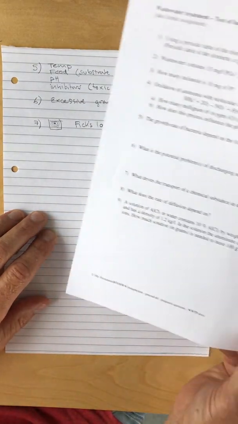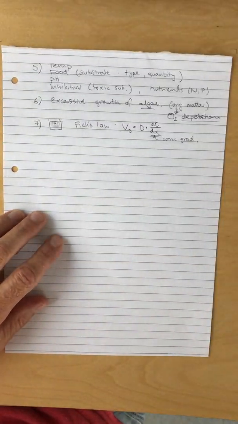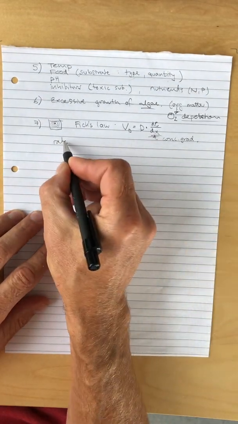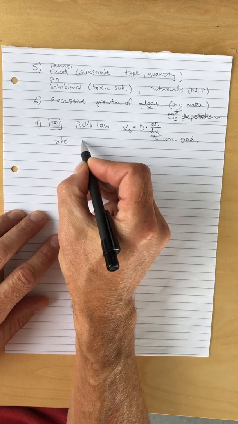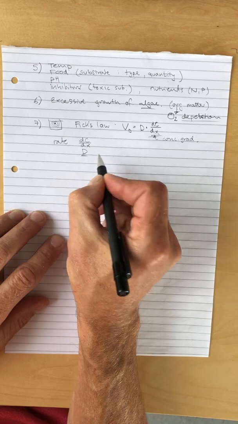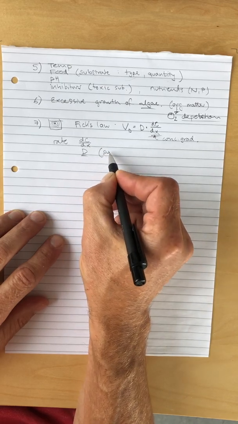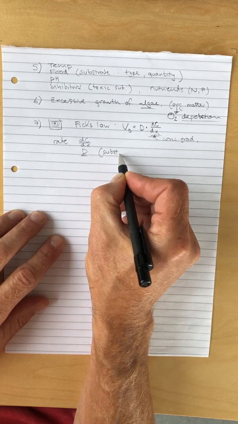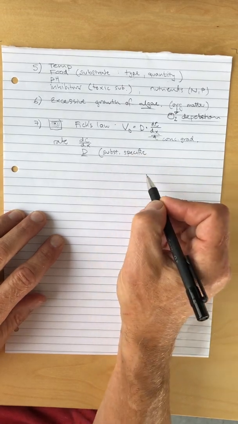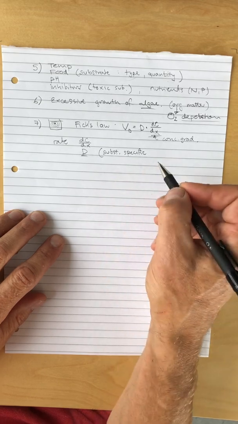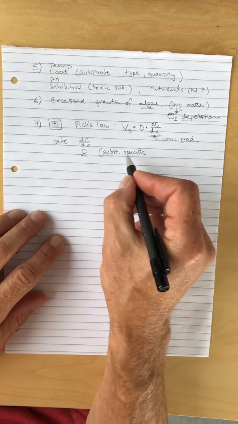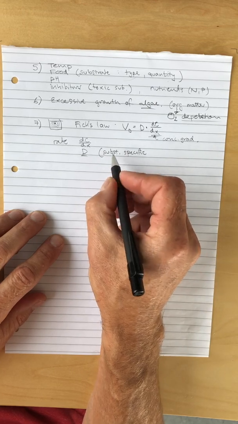Right, what does the rate of diffusion depend on? Well, it depends on the concentration gradient. It depends on the diffusion coefficient. That is substance specific. So big molecules like starch will diffuse slower than small molecules like sugar. It depends on what it diffuses in. Is it air or water?